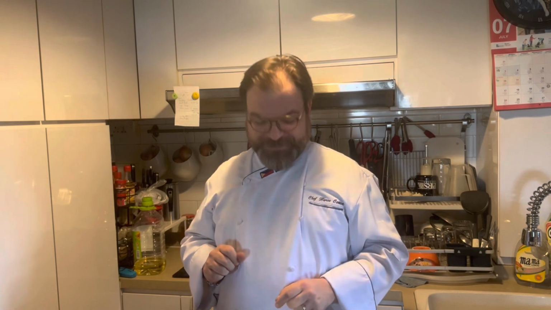Hello everyone! Today we will do something with fruits and a very creamy texture. What? Are you sure about this? Because I'm gonna be painting, not cooking. The text says fruits and creamy texture.